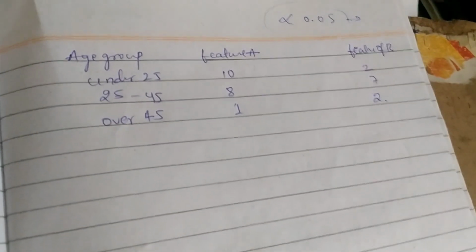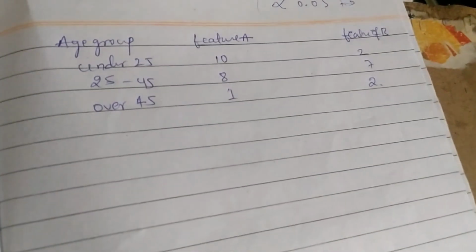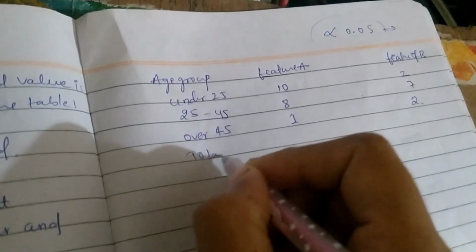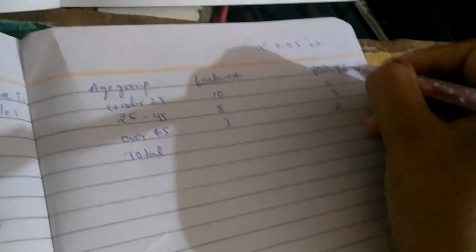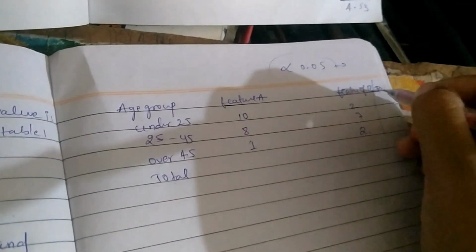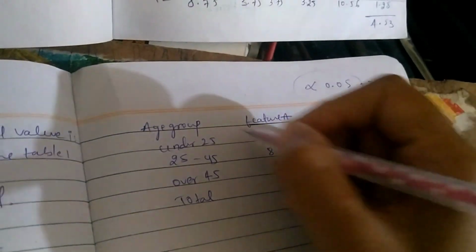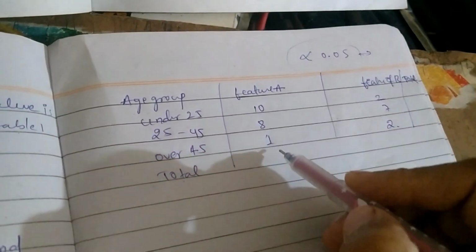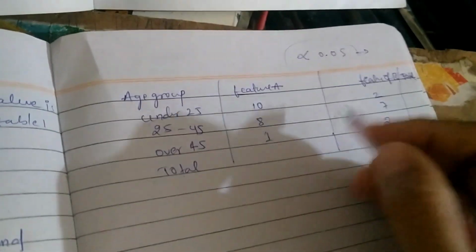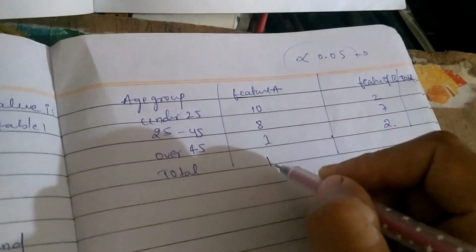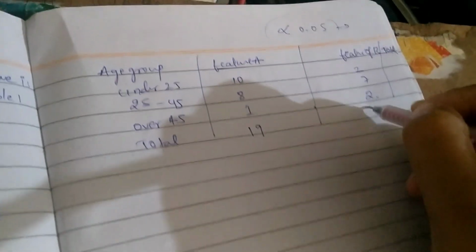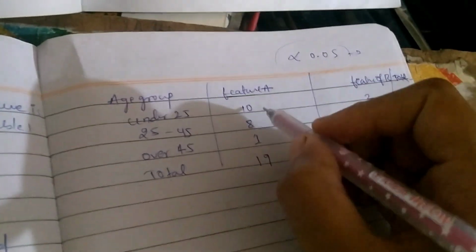Then we have to make the totals by adding. Next we add these all: this is 19, this is 11, and we add these 12.